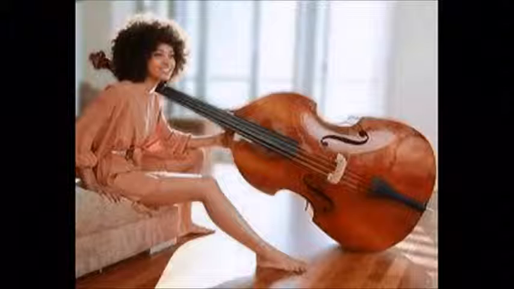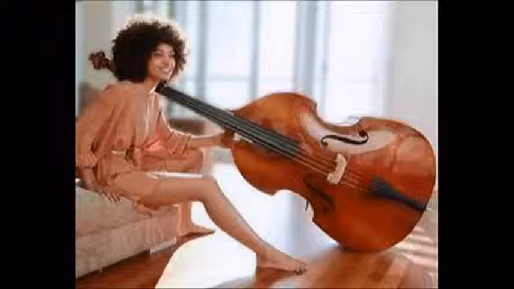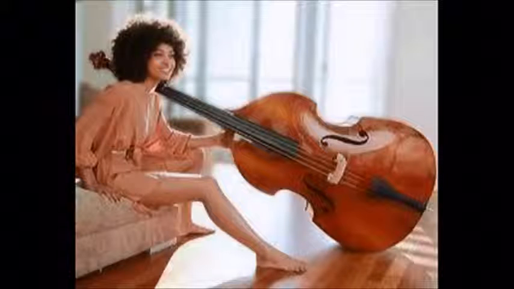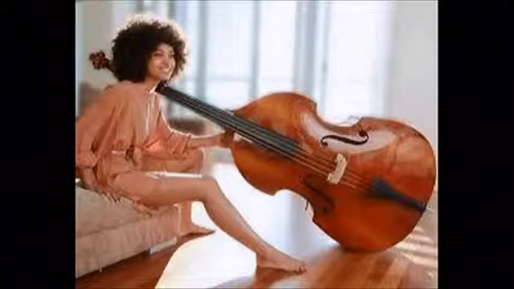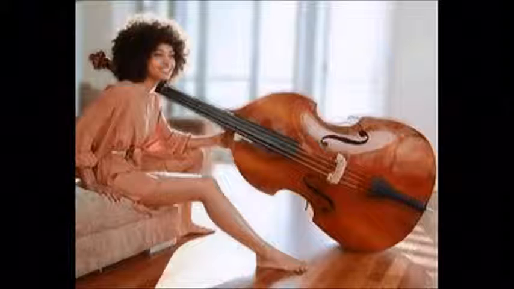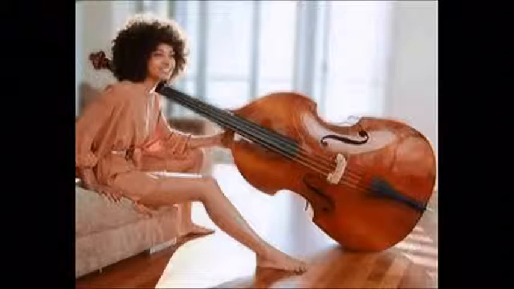It is called the string bass, bass fiddle, bass violin, doghouse bass, contrabass, bass viol, stand-up bass, bull fiddle, or simply bass. It is the largest and lowest pitched bowed instrument of the viol family in the modern symphony orchestra, with strings usually tuned in fourths.